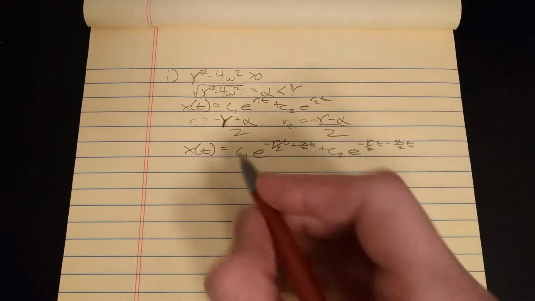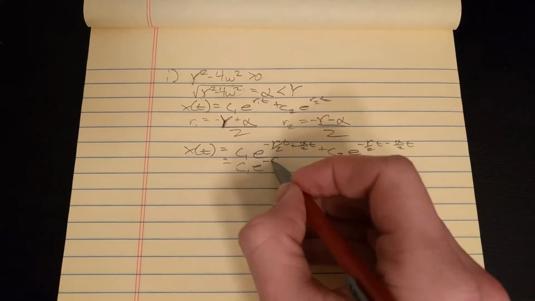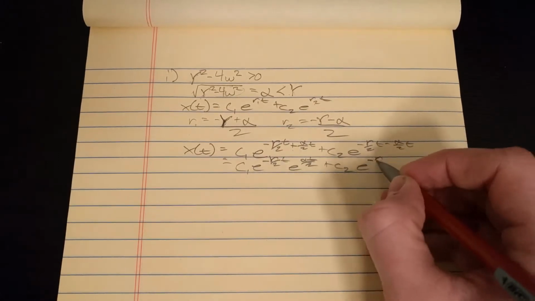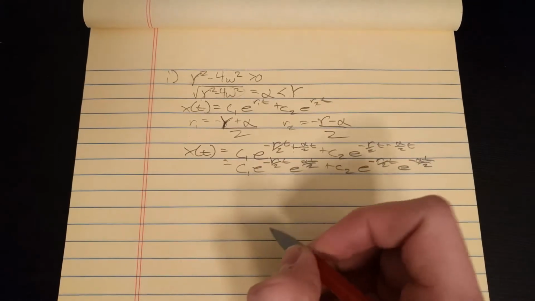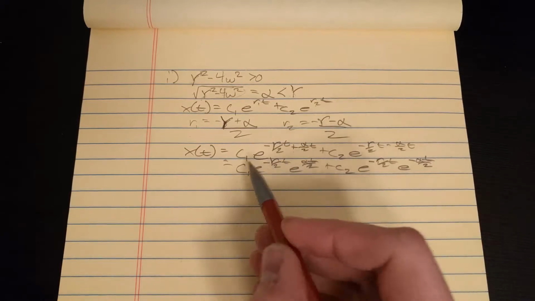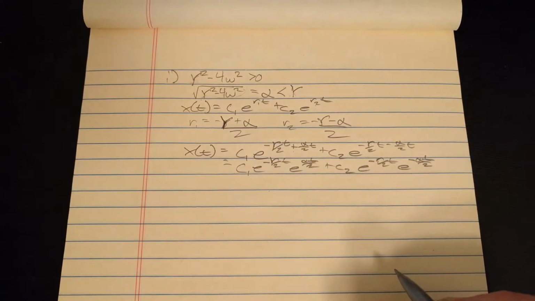And you can rewrite this also. So that's our equation for case number 1.